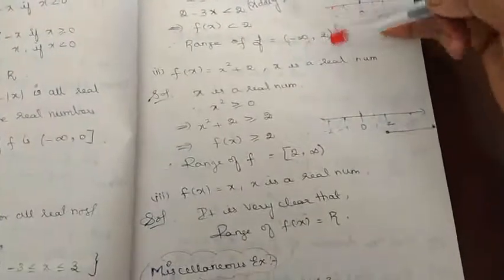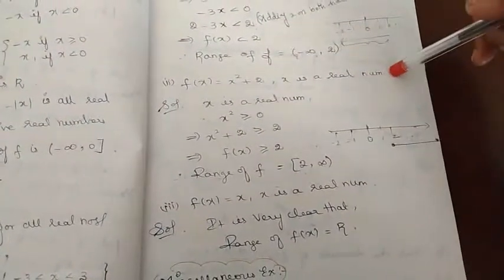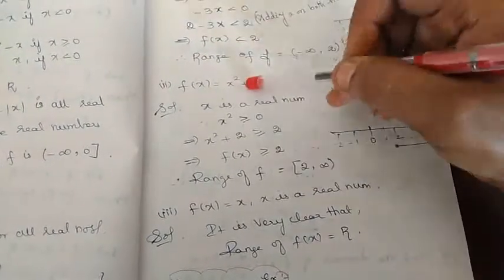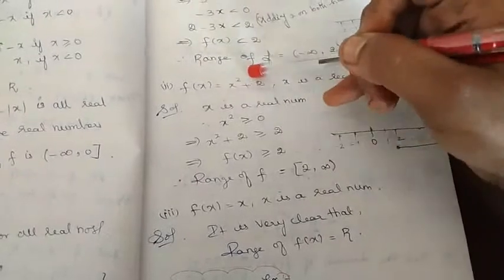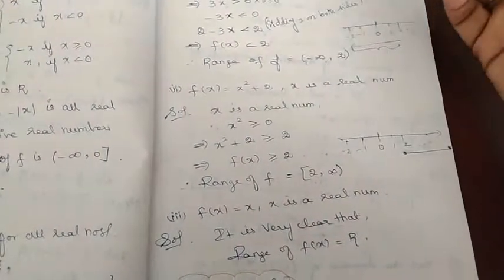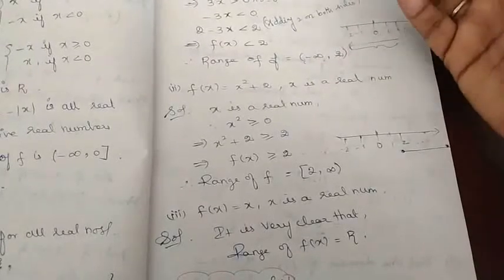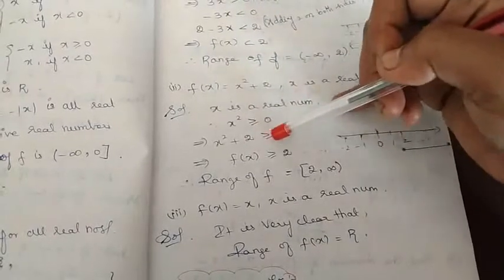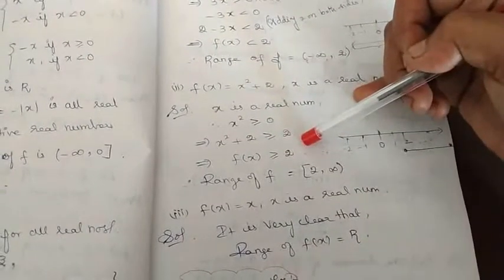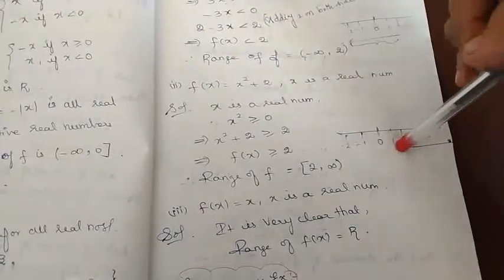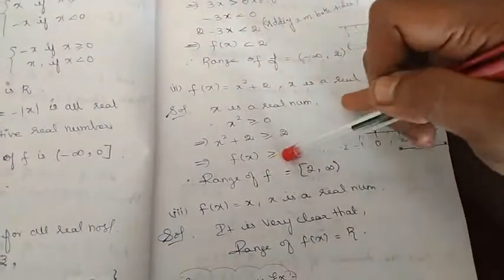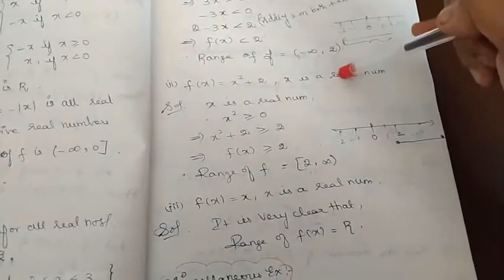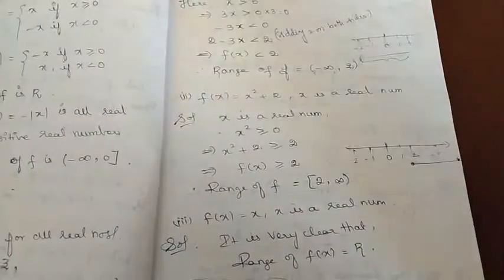Right. So for the next problem, x is a real number. If x is a real number, from there we have to start to obtain our f of x. In f of x we have x square. If x is a real number, x square is always a positive number. While squaring it will become positive. So x square is greater than or equal to 0. So x square plus 2 will be greater than or equal to 2. So f of x is greater than or equal to 2, and hence the range is going to be 2 to infinity. Since we have equal to here, we marked it as a closed interval. In the previous problem it was just less than, so we marked it as an open interval, right?